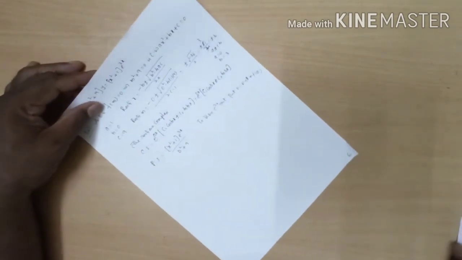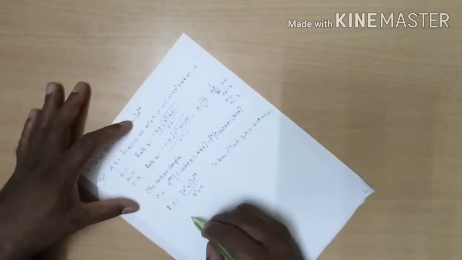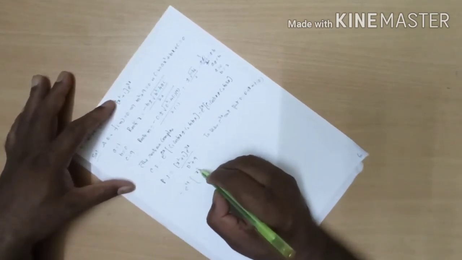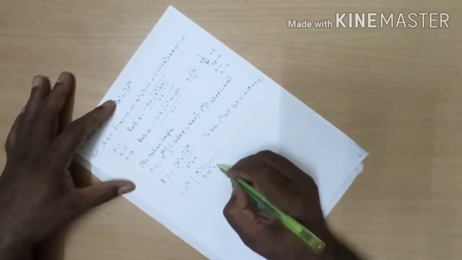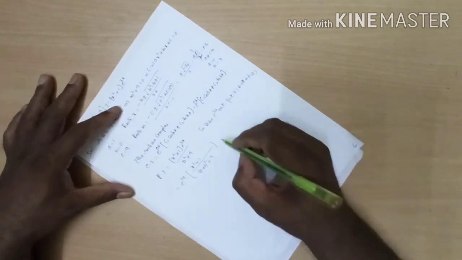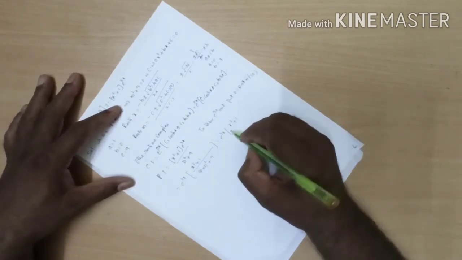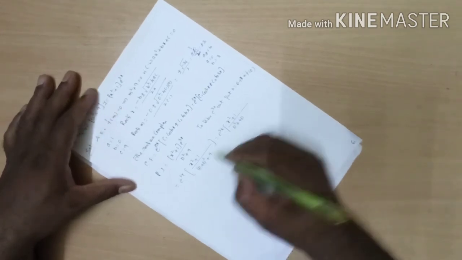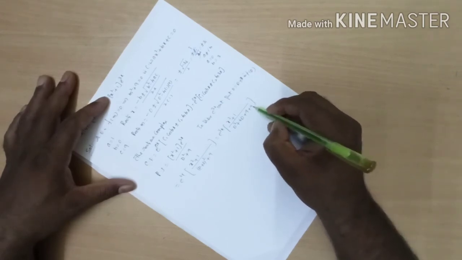Similarly here, to take e power 3x out, e to the power of 3x into 1 by (D plus 3) whole square plus 9 into (x square plus 1). You can expand it. What is the expansion? E to the power of 3x into 1 by (a square D square plus 6D, 2ab, plus 9, b square) plus 9 into x square plus 1. 9 plus 9 is 18.